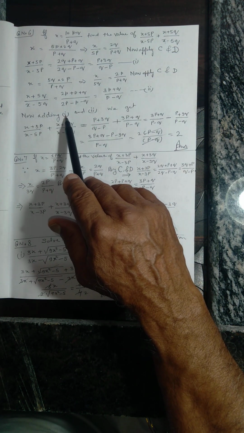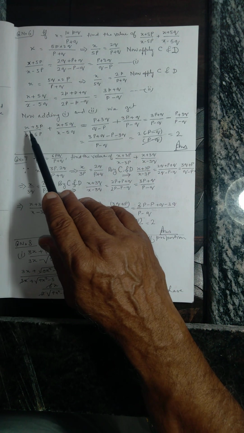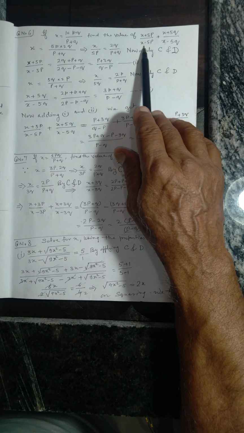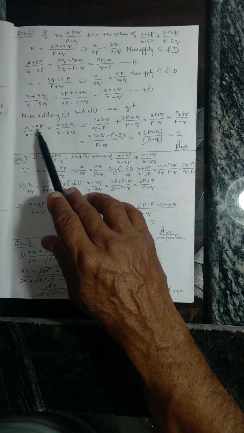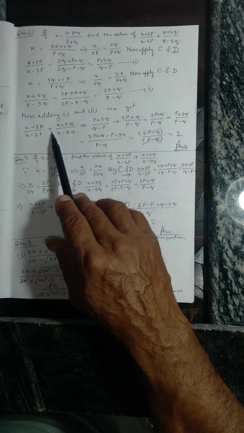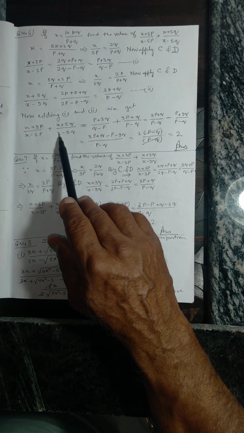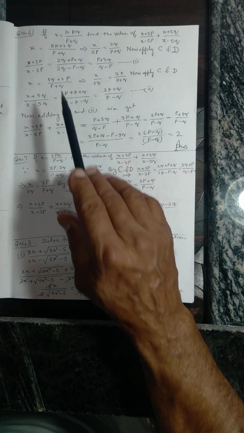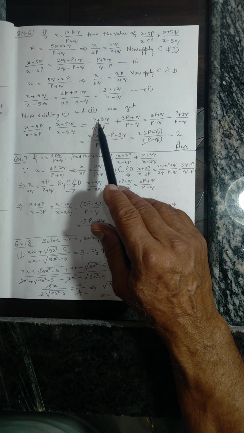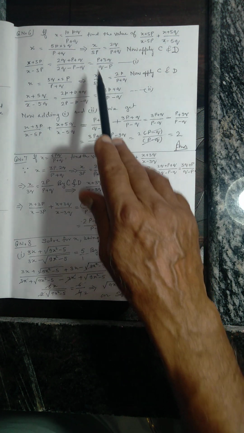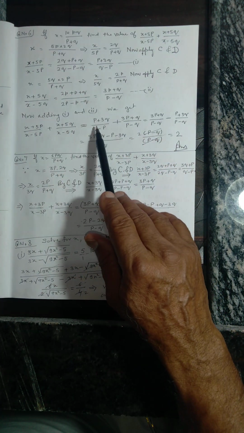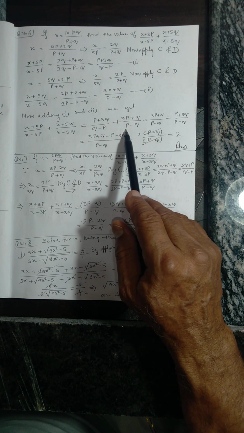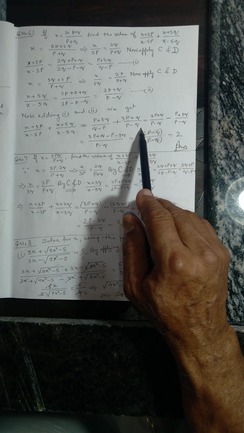Now adding first and second, we get (x + 5p)/(x - 5p) + (x + 5q)/(x - 5q). You see here the second part and the first part. We will get (p + 3q)/(q - p) + (3p + q)/(p - q).